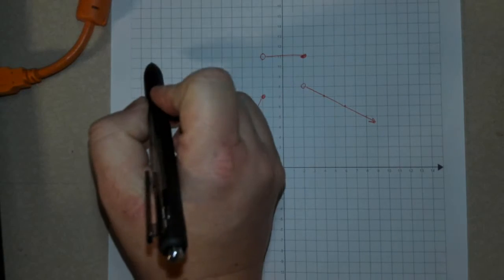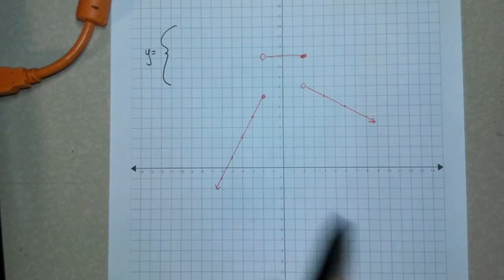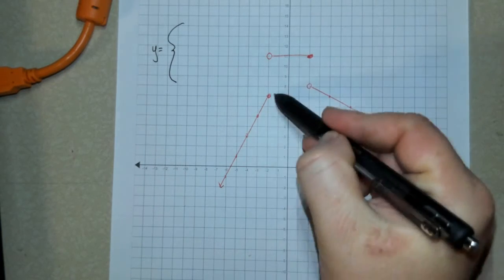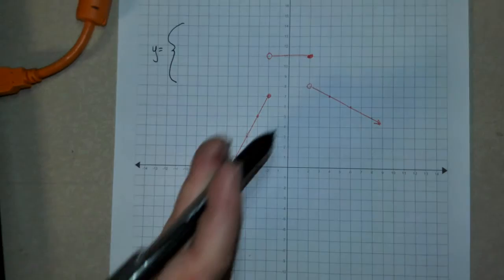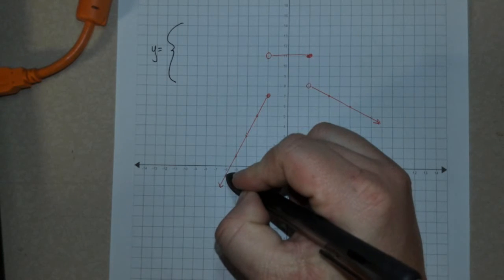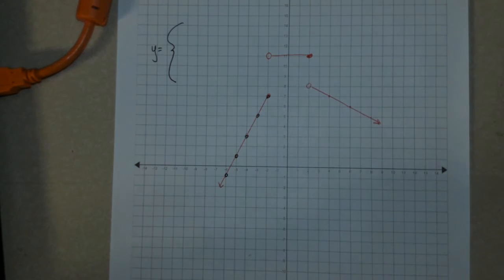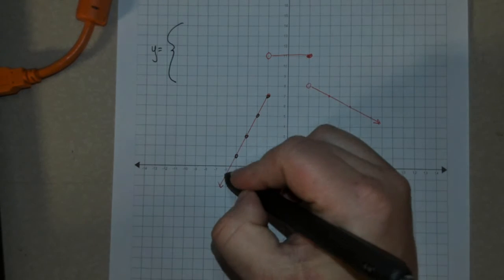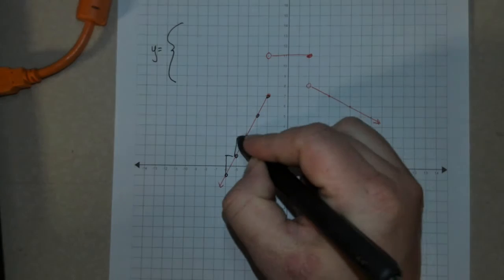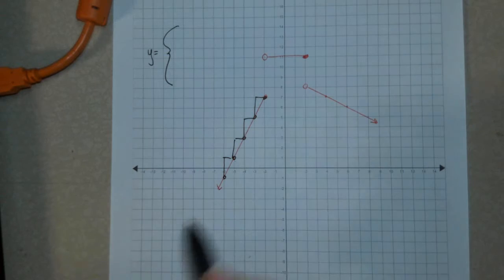Notice I have three pieces, so I'm going to start with y equals, and I have three parts. It doesn't matter which one I start with, I'm going to choose to do this one. I can see from left to right, by the way, this is rising up, so it has a positive slope. So I'm going to look for where it crosses through good intersection points, and that will help me to identify the slope. Up 2 over 1, up 2 over 1, up 2 over 1. Now why do I keep going with that pattern? Because this is a straight line.